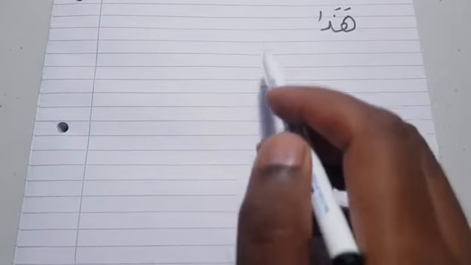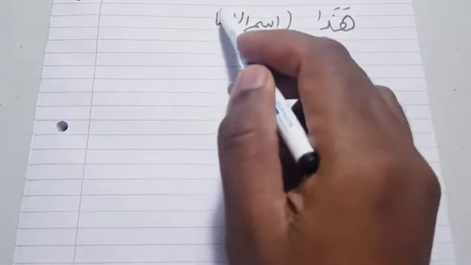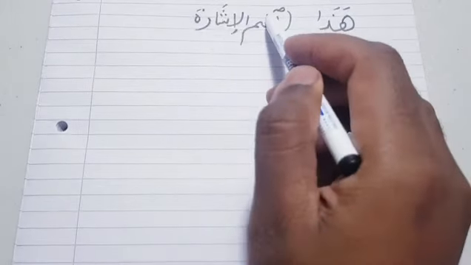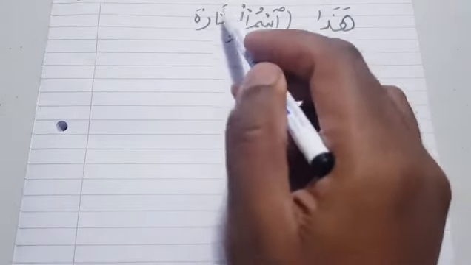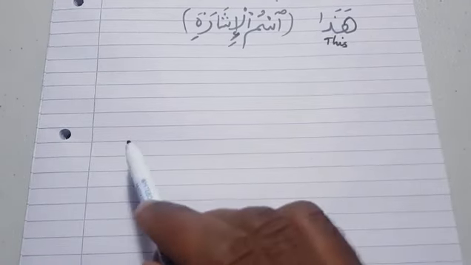Before we begin today's class, I'd like to summarize the main topics that we covered in lesson 1. The first main point that the author wanted to teach us in lesson 1 was this. هذا. هذا means this. And هذا is an اسم الإشارة. اسم الإشارة is a demonstrative pronoun. هذا means this. Use it to point out objects.